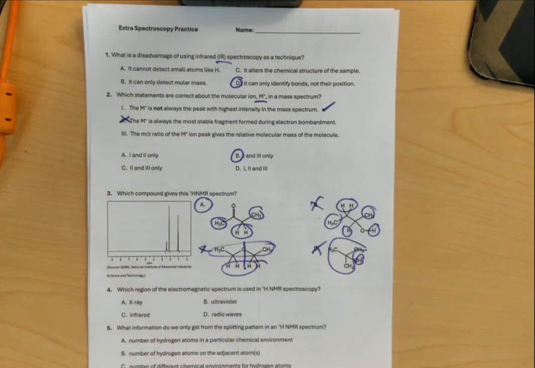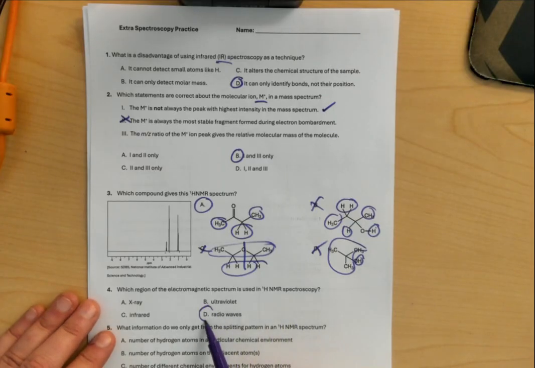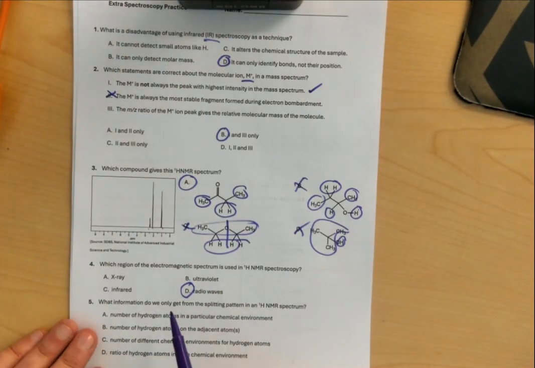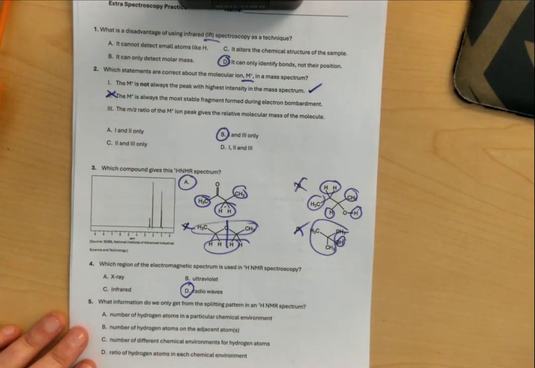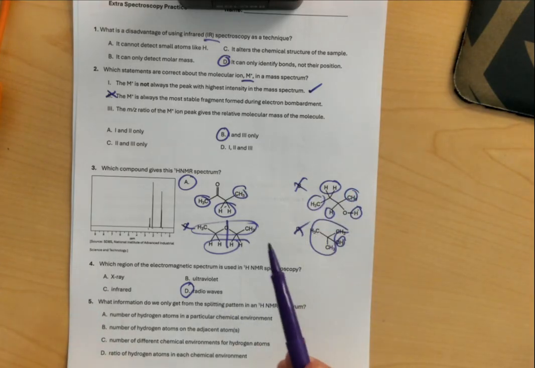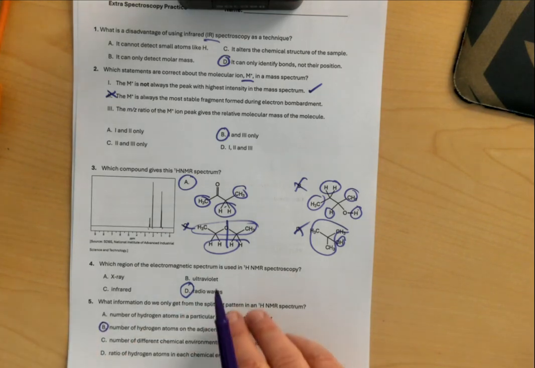All right, number 4, which region of the electromagnetic spectrum is used for NMR? Again, you just got to know it: radio waves. All right, so what information do we only get from the splitting pattern? So remember, the NMR gives us 3 bits of information. The number of chemical environments of hydrogen. It gives us the integration trace, which is the ratio of hydrogens in each environment, but for smaller molecules it tends to be the actual number of hydrogens. And the splitting pattern, which tells us the number of hydrogen atoms that are on adjacent atoms, making B the correct answer.